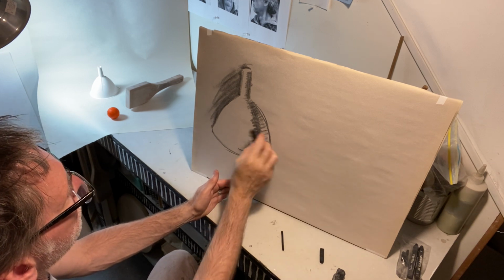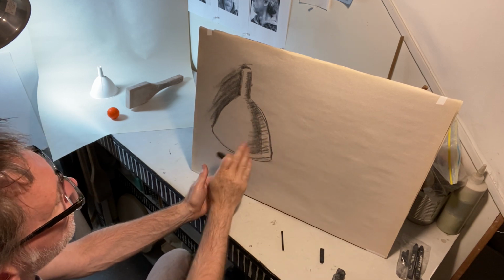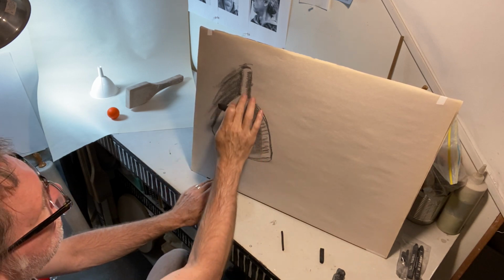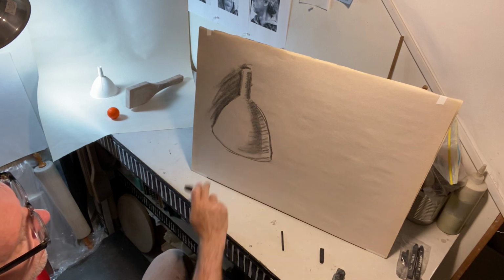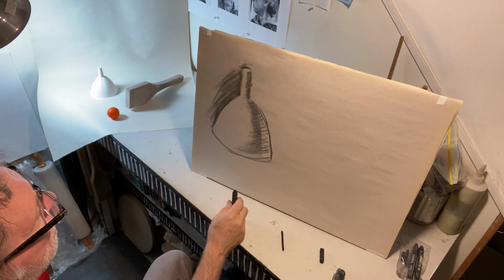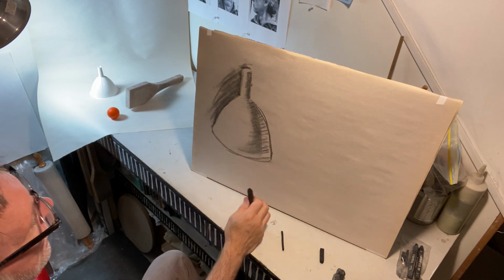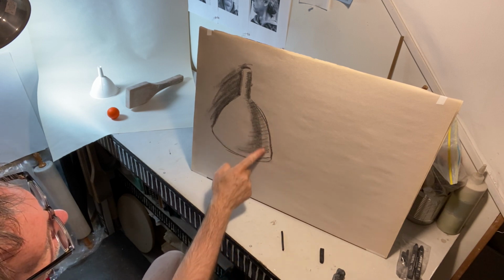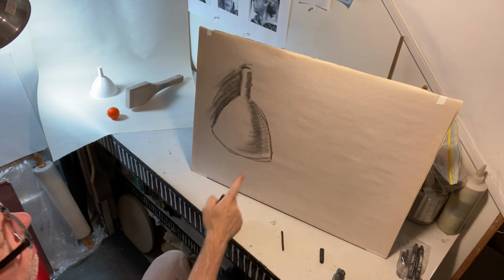There it is, there's that core shadow. It's usually not super dark, a dim shadow compared to our cast shadows, which we'll talk about in a second.